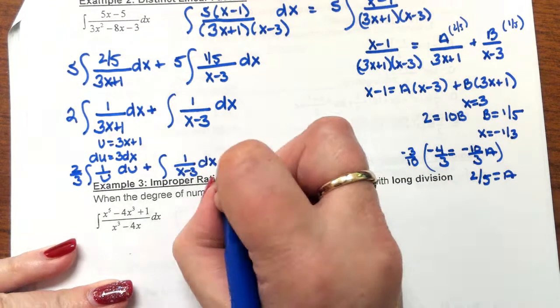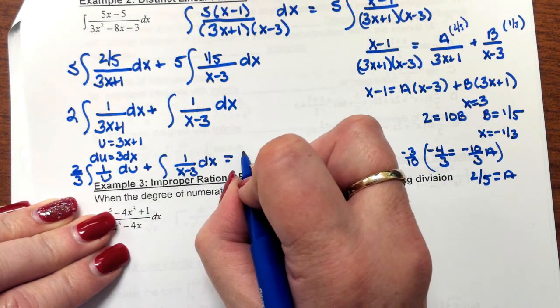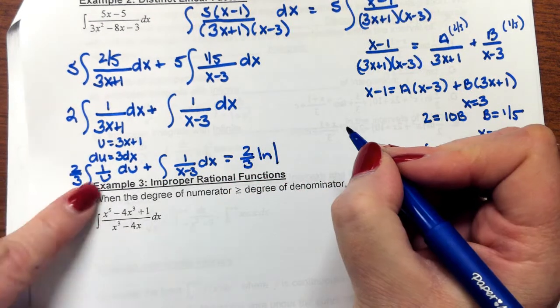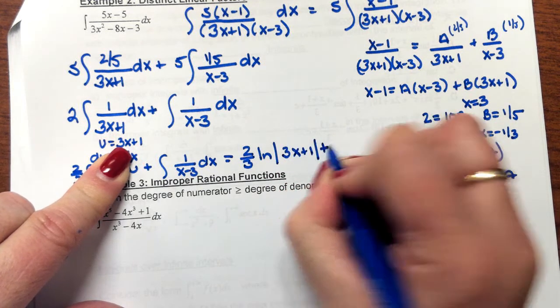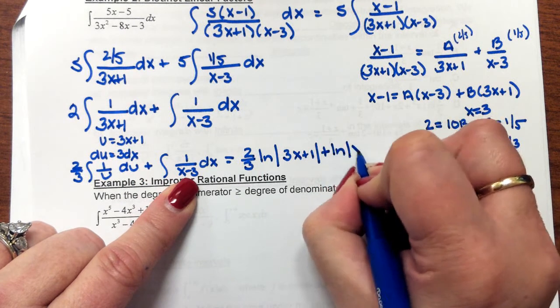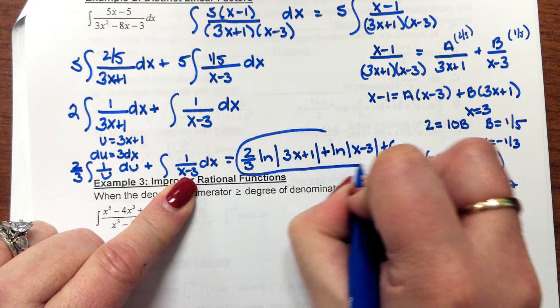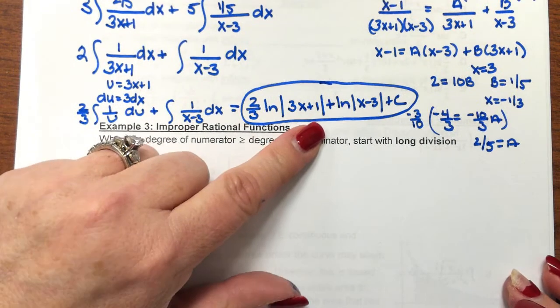So now I'm ready to integrate. The integral of 1 over u is going to be the natural log of the absolute value of u, so 2/3 times the natural log, if I plug in my 3x plus 1 for u, plus, when I integrate 1 over x minus 3, that's going to be the natural log of the absolute value of x minus 3, plus C. Again, remember, your answers may be written in different forms because they may use properties of logarithms.